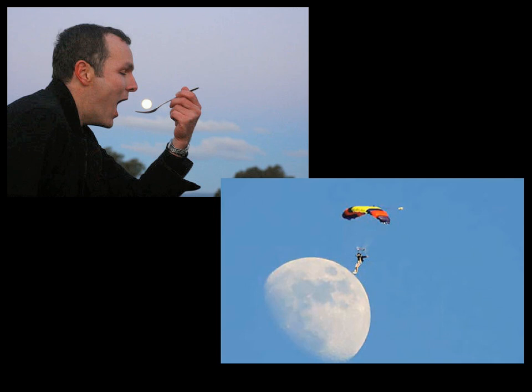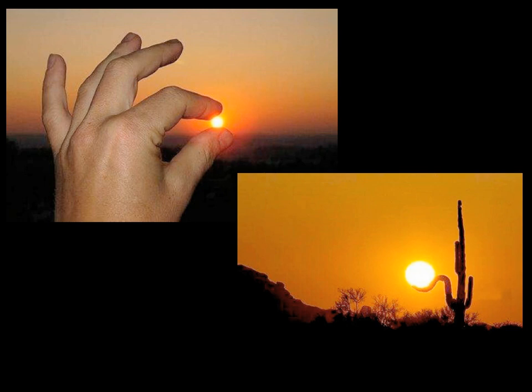It's slower as it moves, so you can play with it. The guy in the parachute is just kind of a magical thing because it shouldn't work. I think that was a lucky shot, but it's still astounding to see him almost landing on the moon, quote unquote. Sun shots. Love the fact that the saguaro palm looks like it's got weight. It's weighted down by the setting sun.